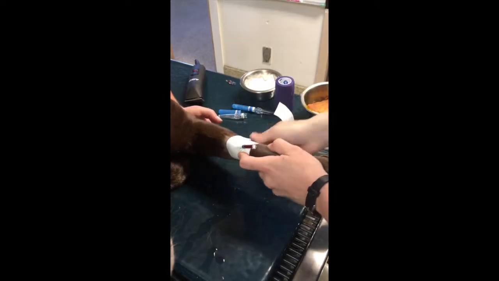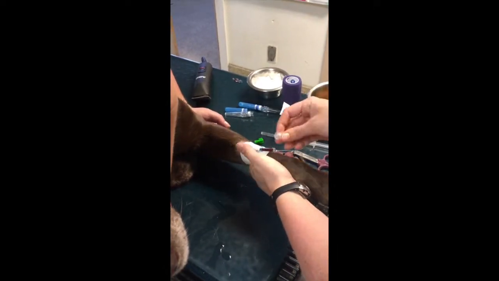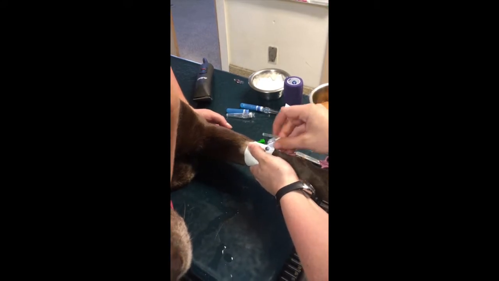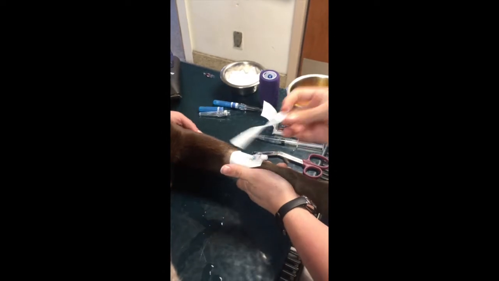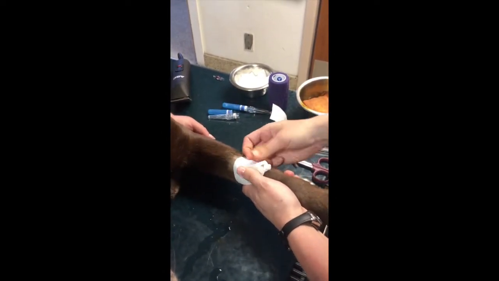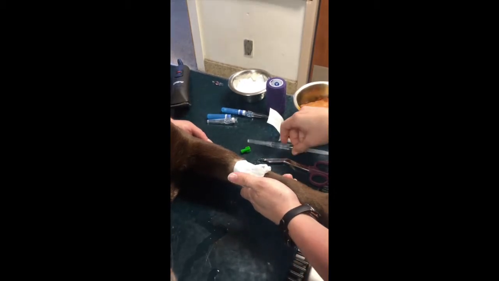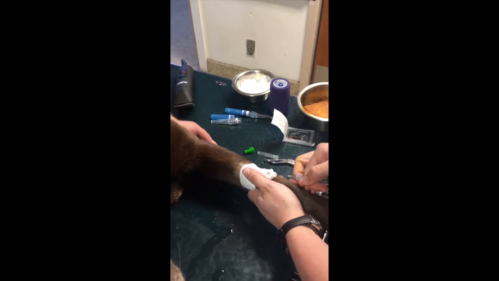Alright, once I have that nice and secure, I'm going to go ahead and put my injection port on the end of the catheter. Then secure the injection port. Alright, once that is done, I'm going to go ahead and give it a flush of saline to make sure the catheter is patent.